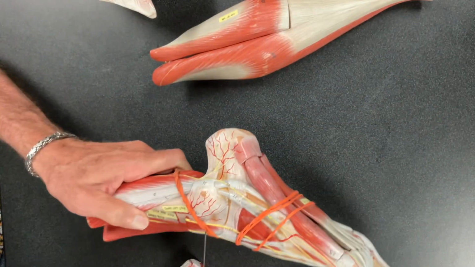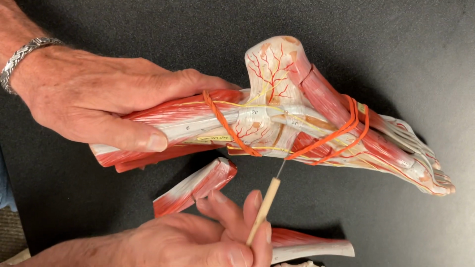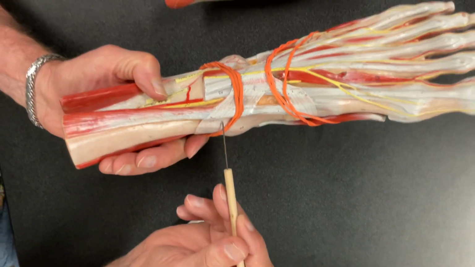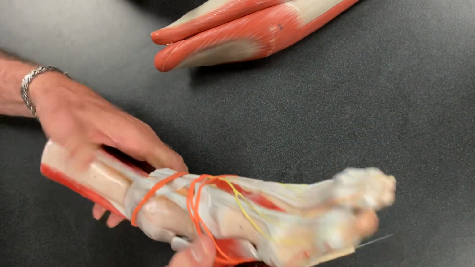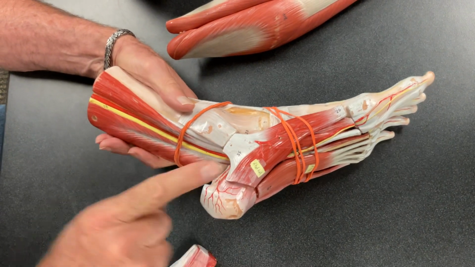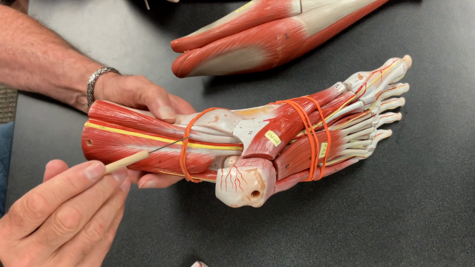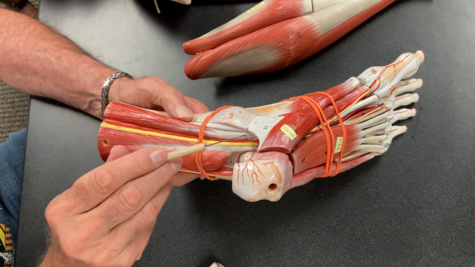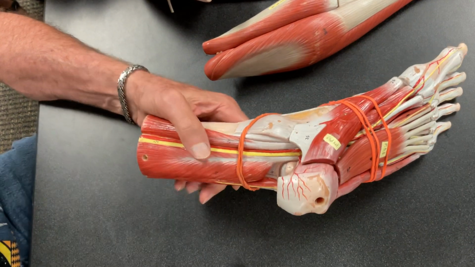Okay? Over here we have your superior fibular retinaculum, your inferior fibular retinaculum, your superior extensor retinaculum, your inferior extensor retinaculum. The flexor retinaculum would be right there where my finger is, covering all the structures in the tarsal tunnel, which include the tendons of flexor digitorum longus, tibialis posterior, and flexor hallucis longus.